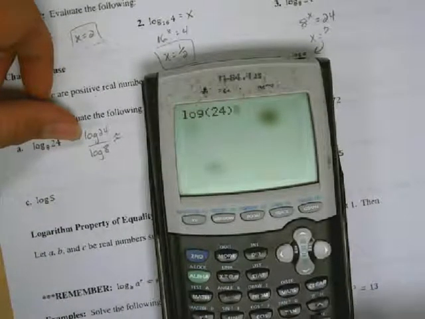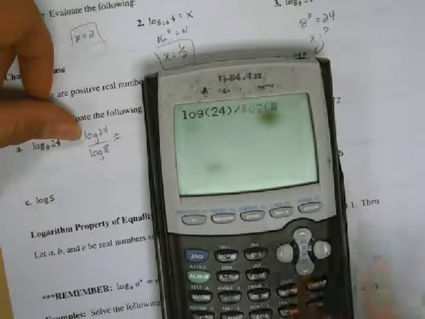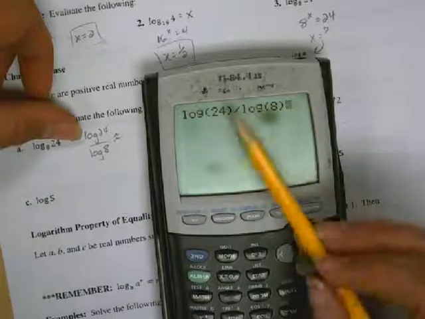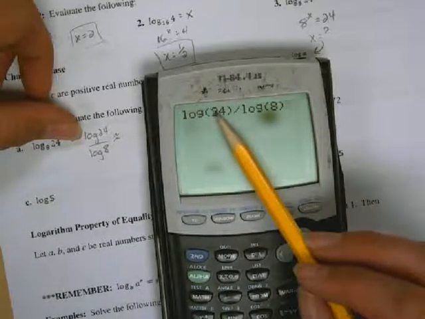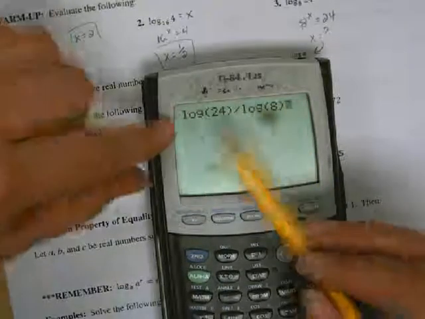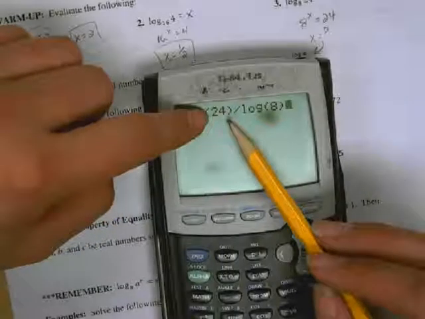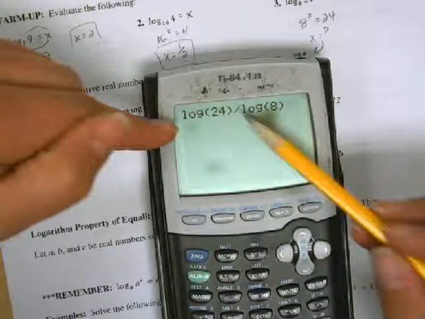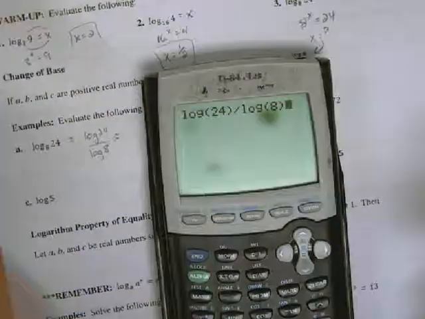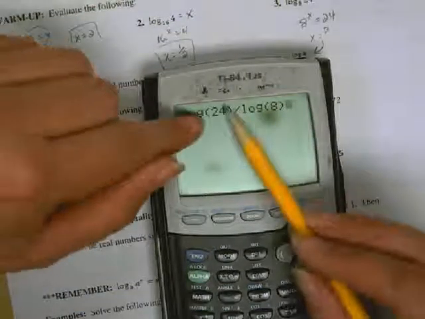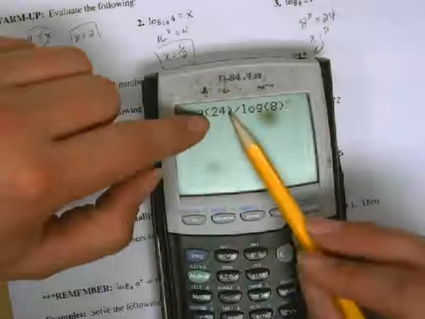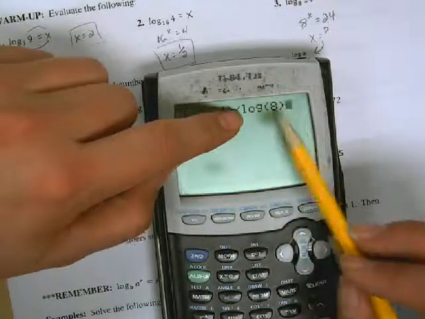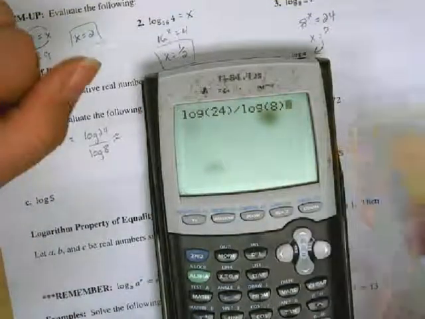Okay, so then divided by the log of 8. Again, close those parentheses. Without closing those parentheses, then you're saying log of 24 divided by log 8. We want the log of 24 in that divided by log 8. You have to remember that in math, parentheses are kind of like commas or periods in a sentence, okay? That ends that thought. So it's a log of just the 24 in that thought, then divided by log of 8 in that thought. So keep that in mind if you're an English-minded person.